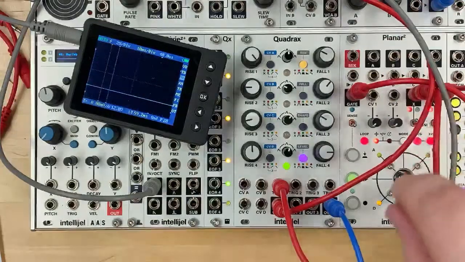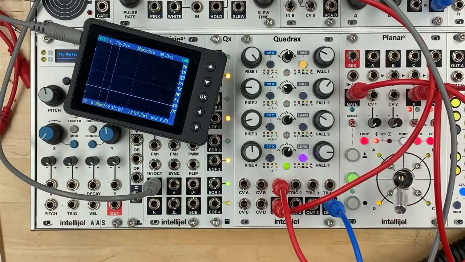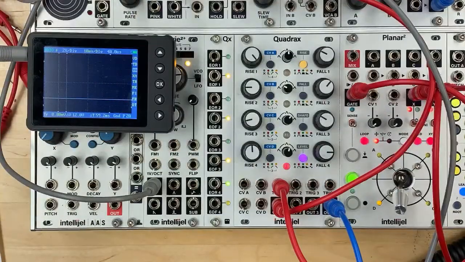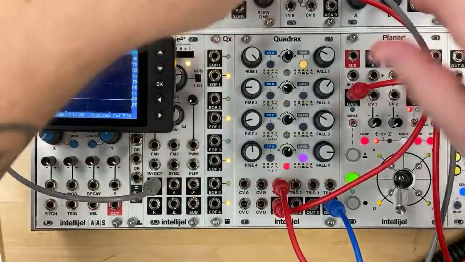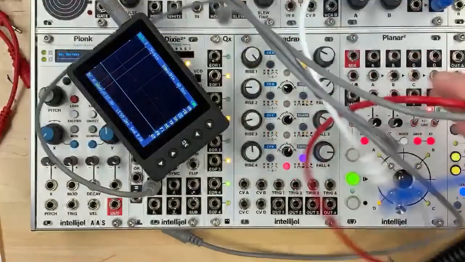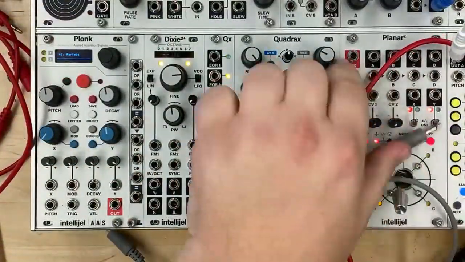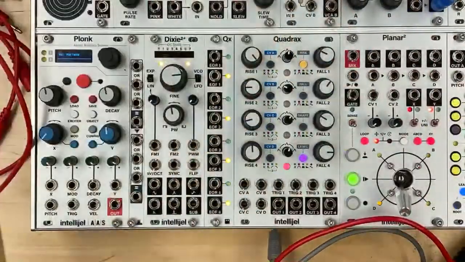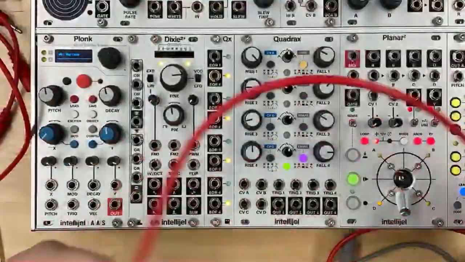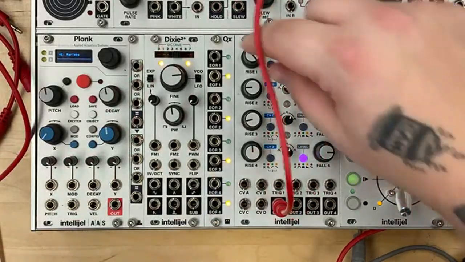Yeah, I can do some demos, or if Scott has other questions from the chat. Somebody asked for a quad oscillator demo. Yeah, we can do that. I only have a couple pitch sources. Let's just do a quick patch here. Okay, let's just use Quadrax itself as the only source here.